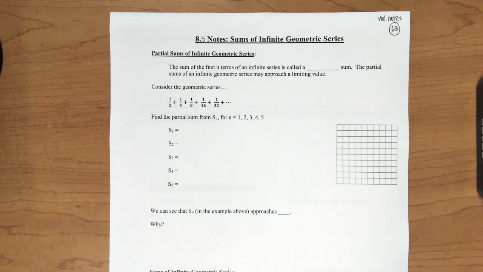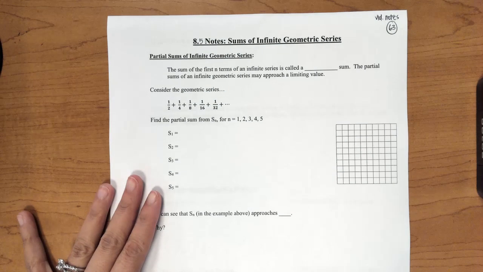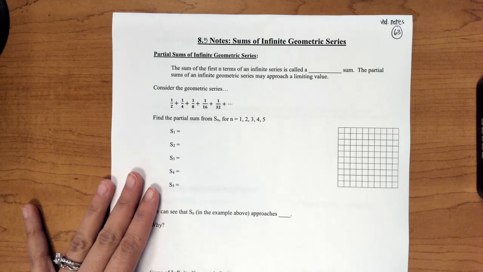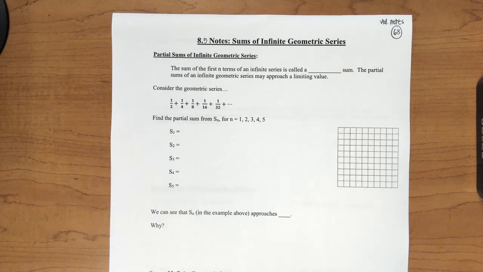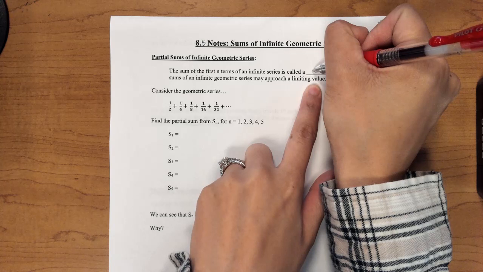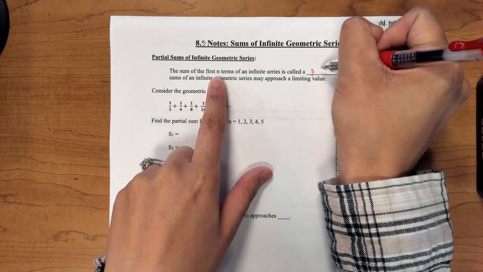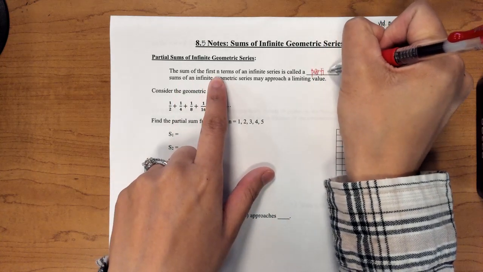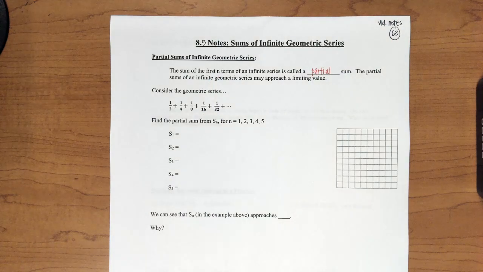Hi, today's notes are on 8.5, Sums of Infinite Geometric Series. If you watch the video that I posted, you'll see that there are certain types of series where, when you add it up, the partial sum approaches a limiting value. The first n terms is called a partial sum.